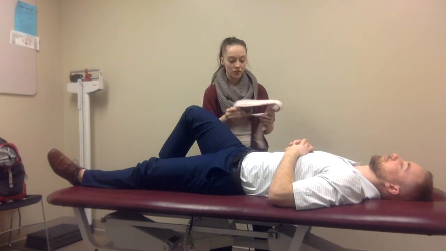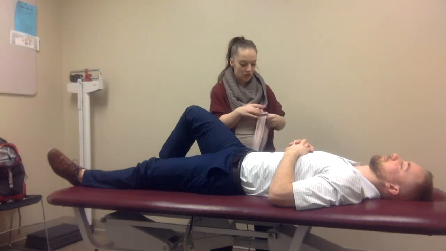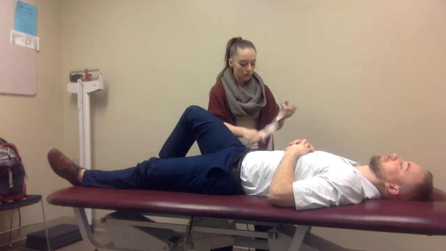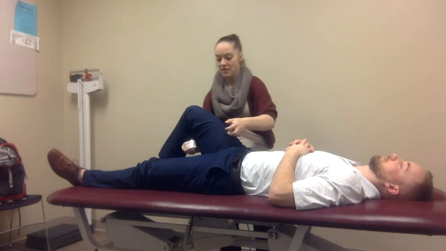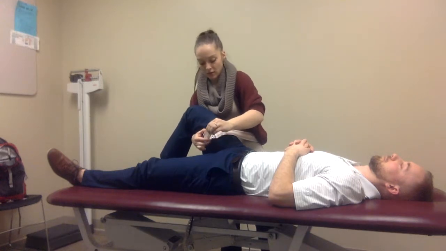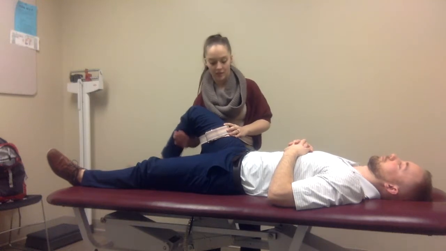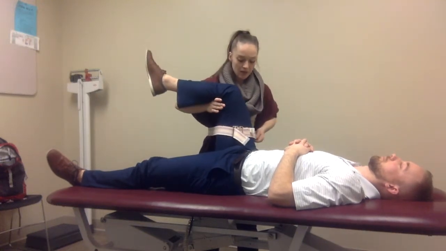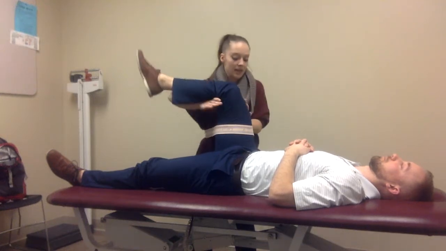So first one I'm going to do is going to be the caudal glide with belt assisted. So the patient, I will put this belt around my waist, just around my hips, and then as well around the patient's thigh. Okay, like so. And so then we're going to move the patient's hip up into hip flexion, and then make sure the belt isn't on the patient's thigh to cause pain.